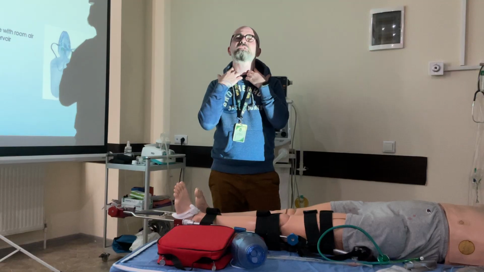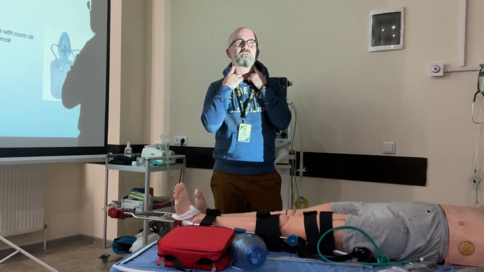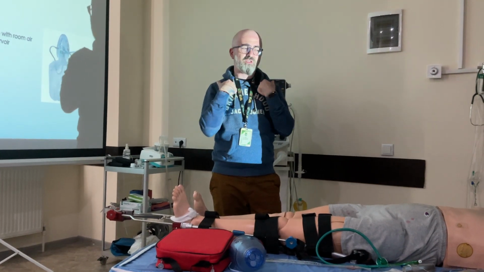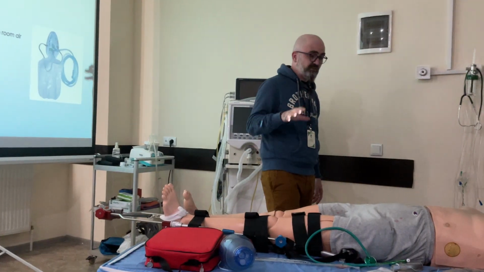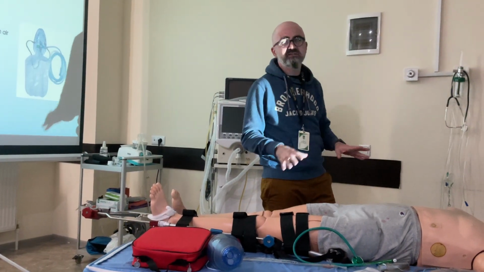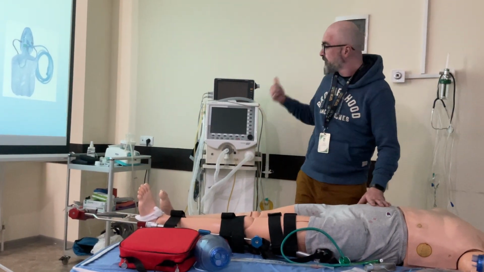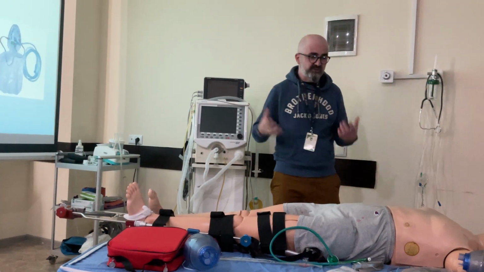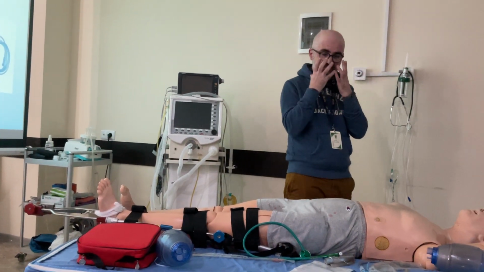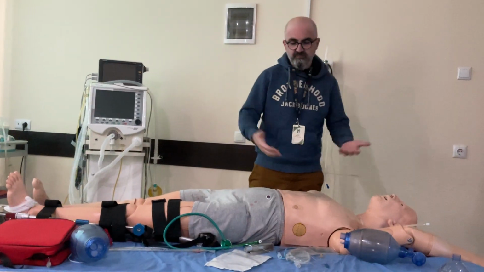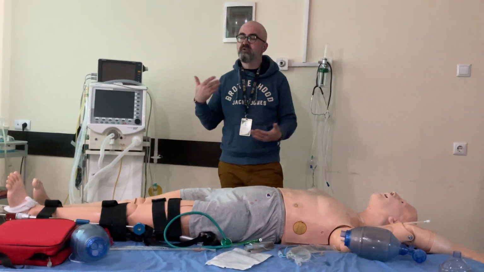We have additional respiratory muscles, okay? Sternocleidomastoid, trapezius, okay? Those are additional muscles. And when we see it, that's the indication to start ventilation, okay? First CPAP ventilation, non-invasive with mask, positive pressure, and when there is no improvement, after that we intubate.